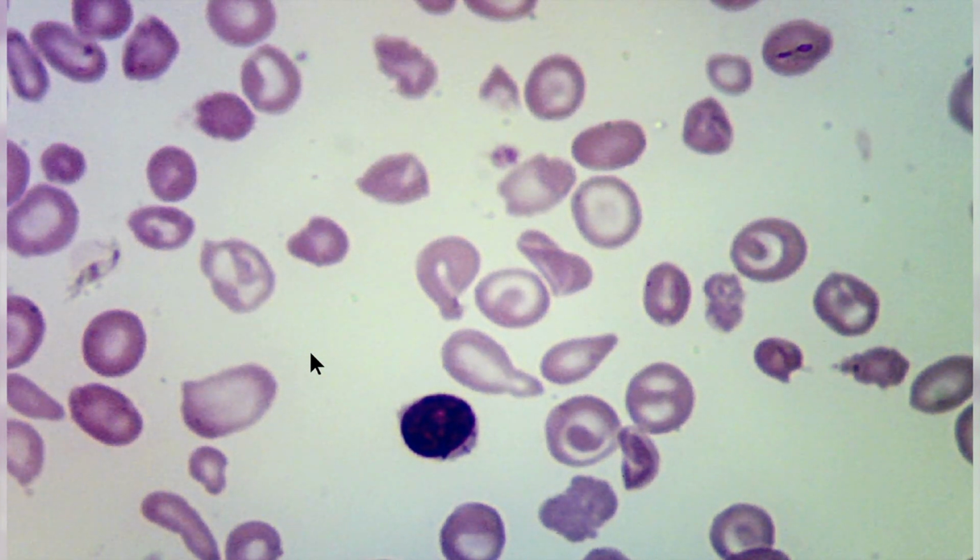This can be seen in values of MCH and MCHC when you are comparing the CBC results to the smear observation. So remember that you need to observe these morphological changes in different fields in order to be able to report those in your final report.